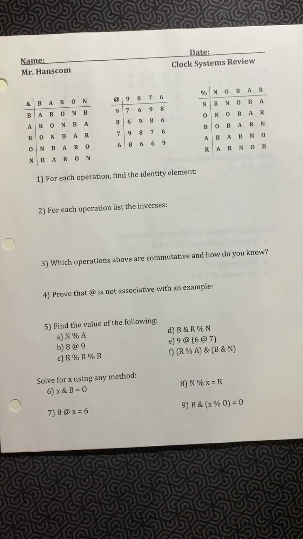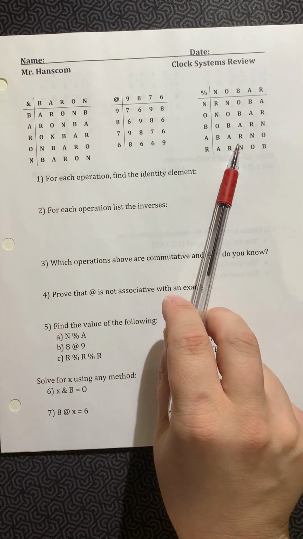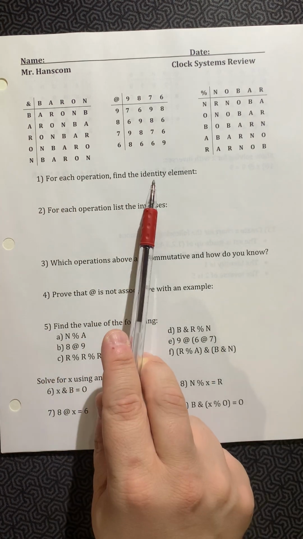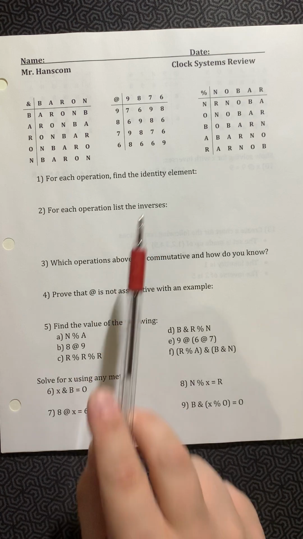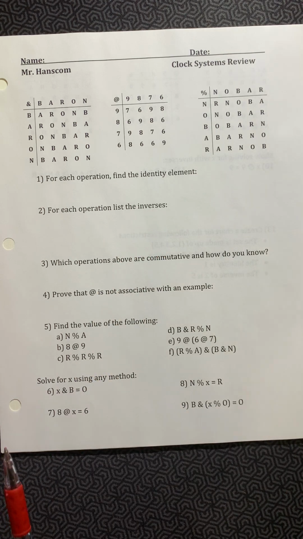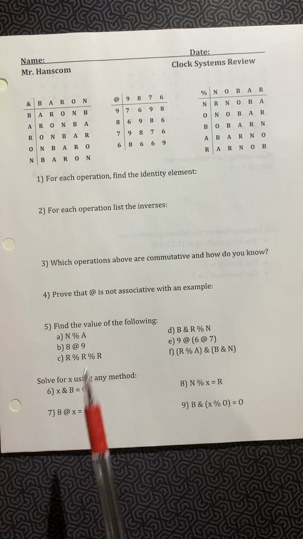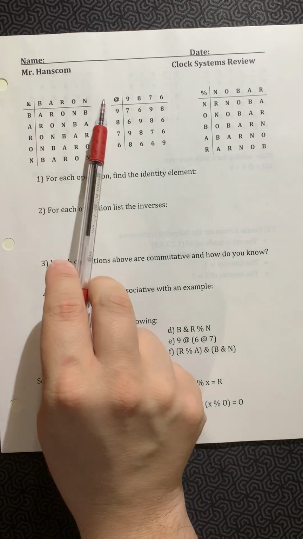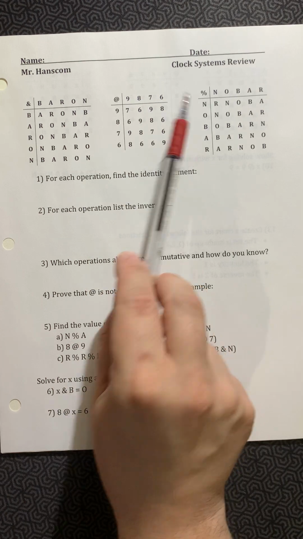In this video, we're going to take a look at the review for our clock systems quiz. I would like to just point out that you will be responsible from time to time flipping back to this front page, maybe while looking along with the video when you're checking something. While I do have these three charts used for the review on both sides, things like the identities and the inverses are going to be on this side that you might need to reference, and you will hear me mention them throughout the video.